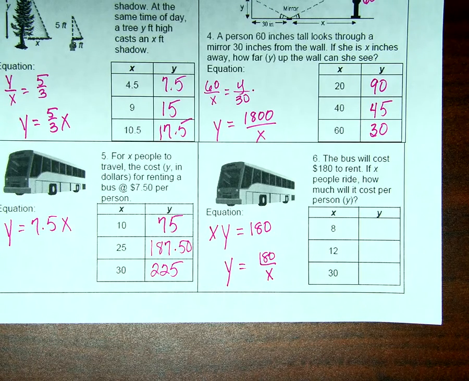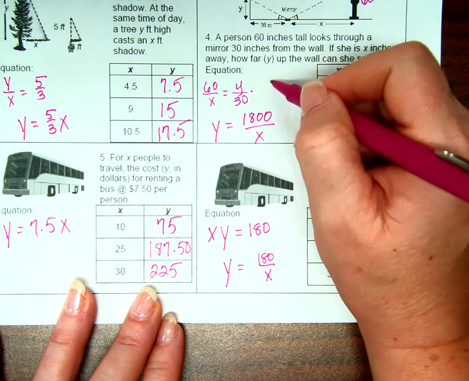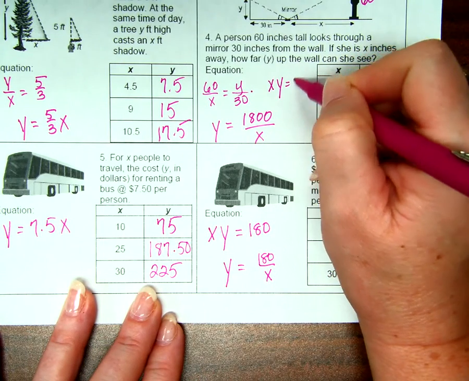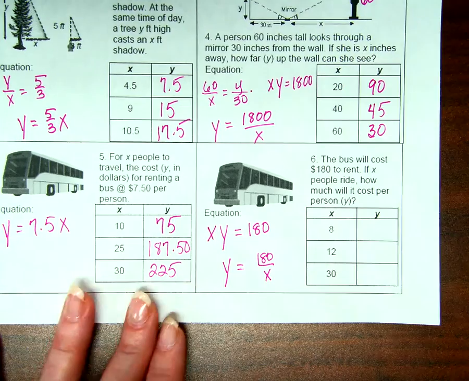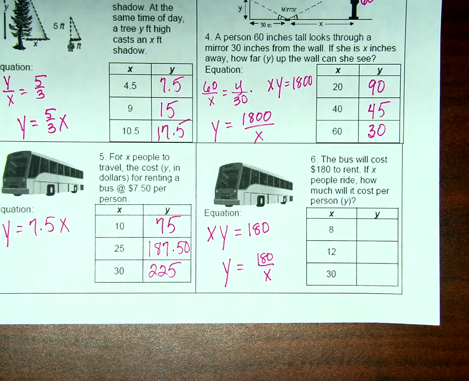Could we go back to number 4 real quick? What if we did cross multiply? What would we get? We talked about it, I just didn't write it down. I want you to write it down, please. You'll see why in a moment.